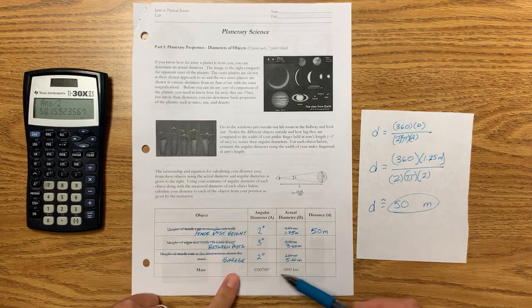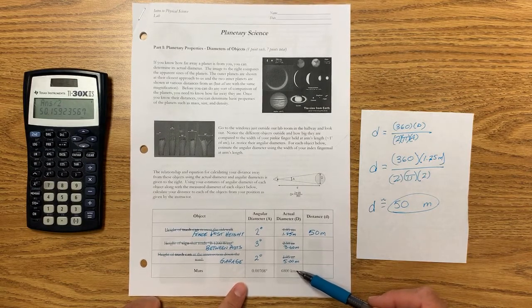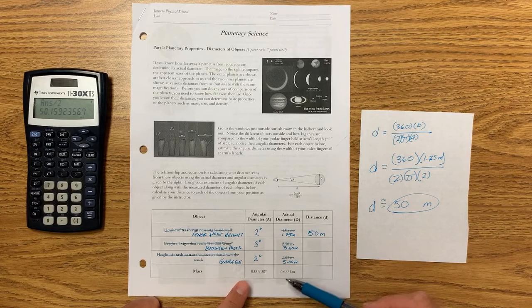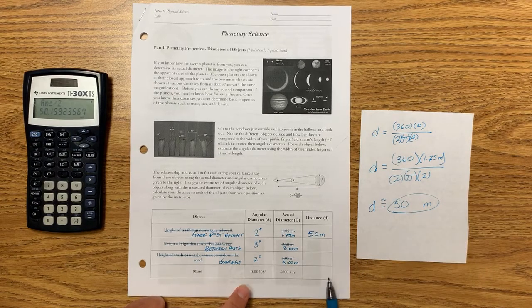And of course, you can also calculate the distance to Mars. The actual diameter of Mars is 6,800 kilometers wide, and our angular diameter of Mars is way small in the sky. It's 0.00708 degrees wide in our sky. Obviously very small, right? So we're going to use that number and this number in the same equation to calculate how far we are away from Mars. All right, so I'm going to give you some time to work on that, finish up part 1, and we'll move on to part 2.